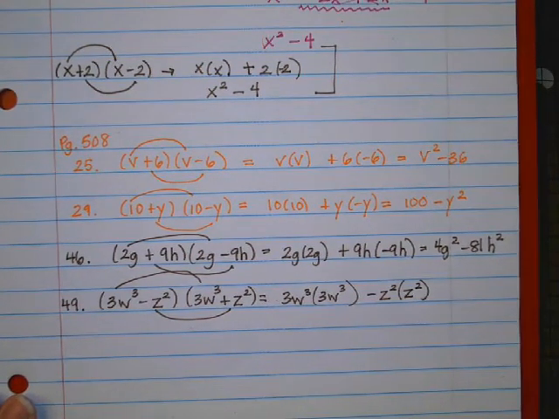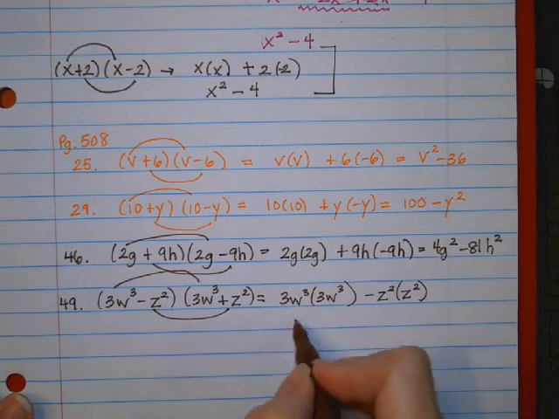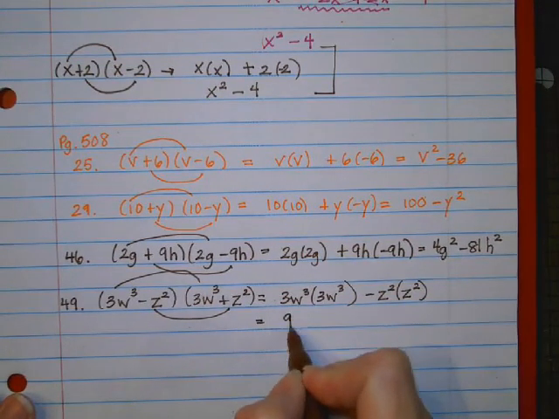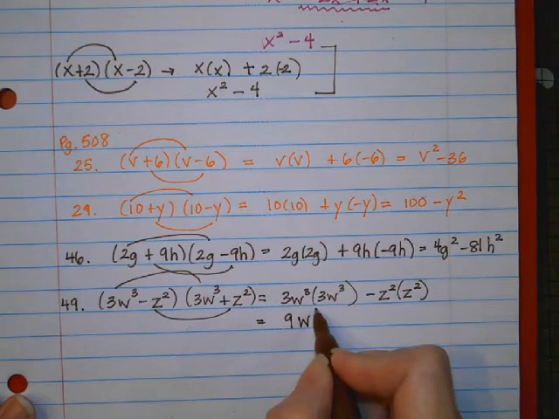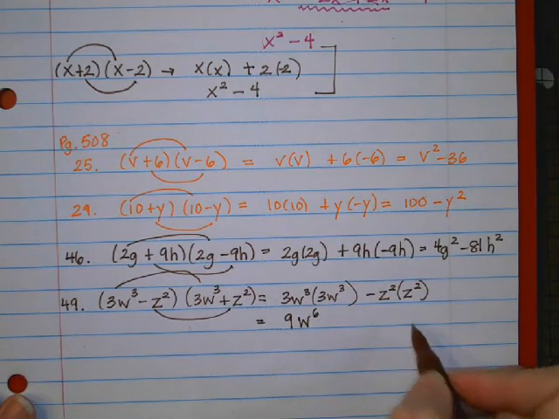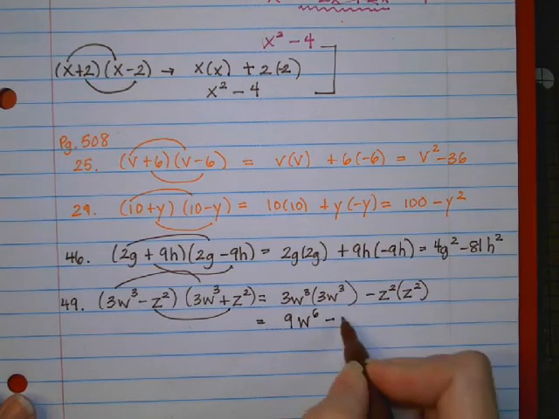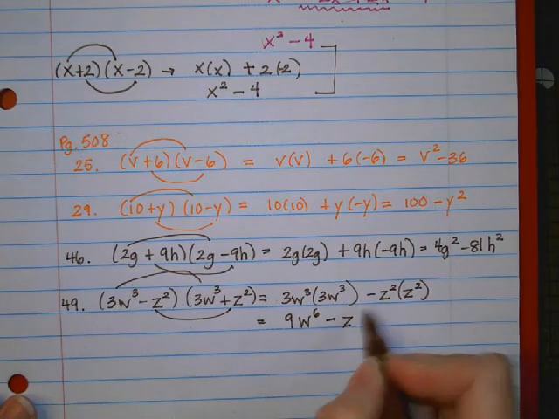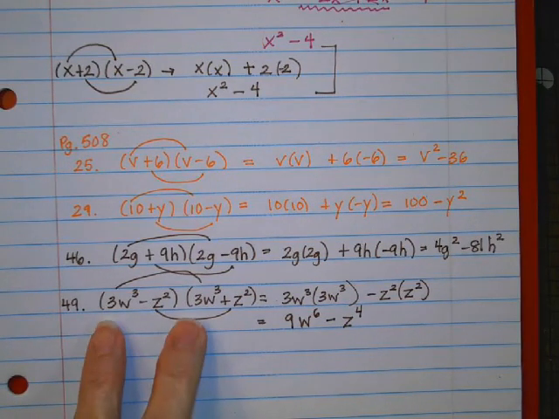All right, so we're going to follow the same rule. Nothing is going to change. So we're going to do 3 times 3, which is 9. When we multiply, we add exponents. So w to the third times w to the third is w to the 3 plus 3, which is 6. Then we got a negative times a positive is a negative. And then our z's, we add our exponents. 2 plus 2 is 4. Final answer.